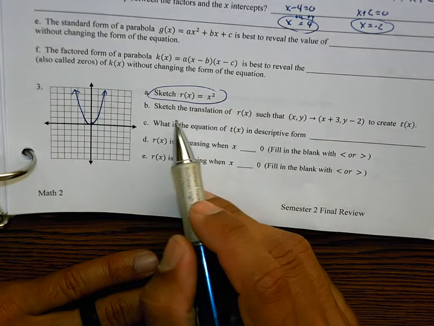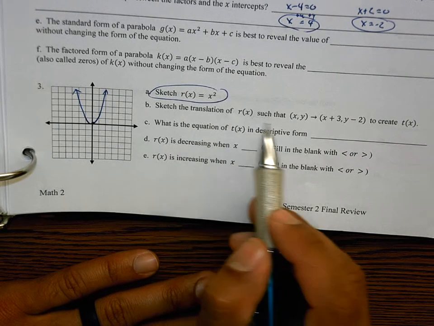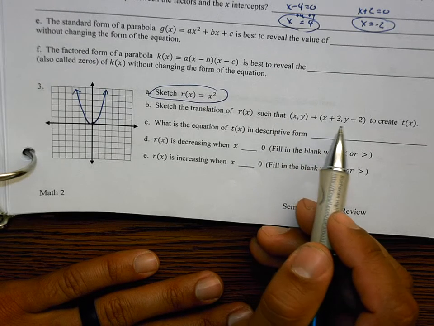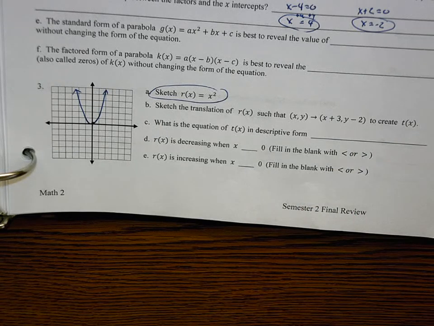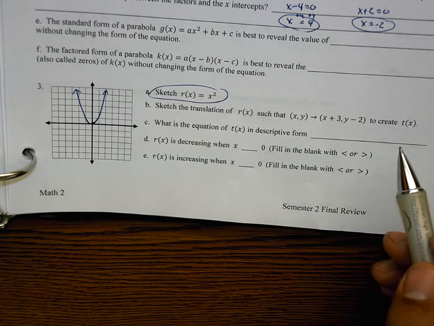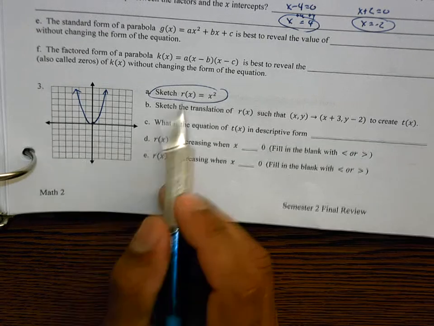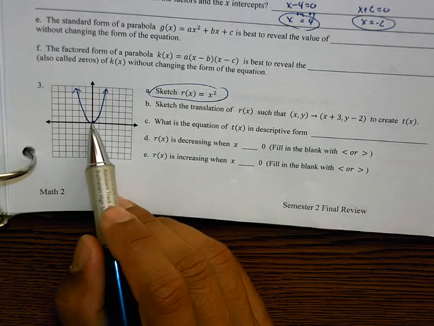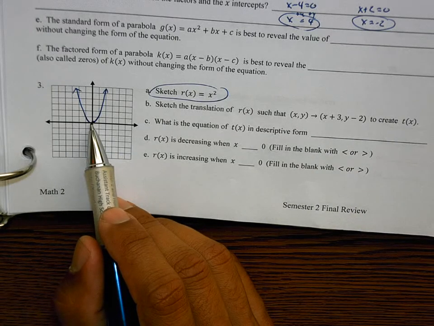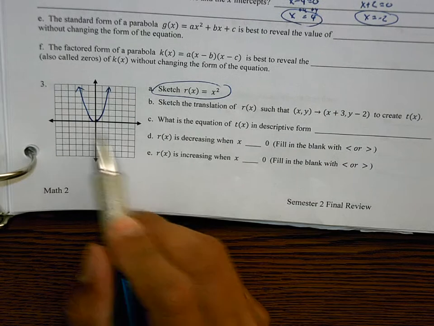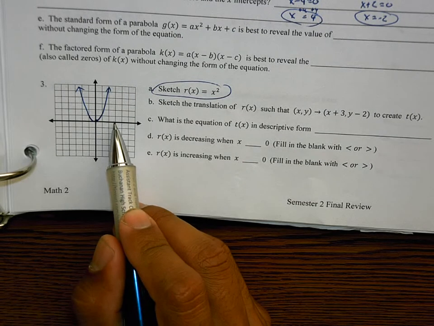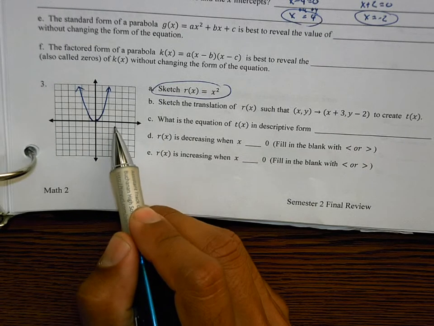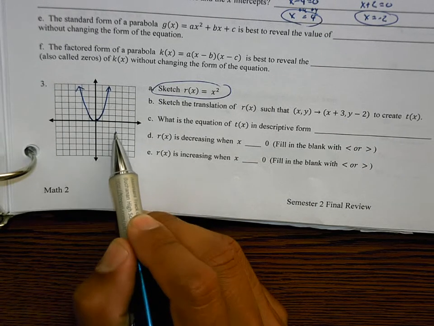And then it says sketch a translation of r of x such that x, y goes through a translation where all the x's add 3 and the y's subtract 2 to create t of x. Well, what does that mean? What that means is you're taking this parabola and you're going to the right 3 units for your x's. You're adding 3 units. If I add 3 units to 0, 0 in the x direction, I'm going to go 1, 2, 3 to the right. If I subtract 2 from the y, I am moving it 2 down from there. To the right 3, down 2.